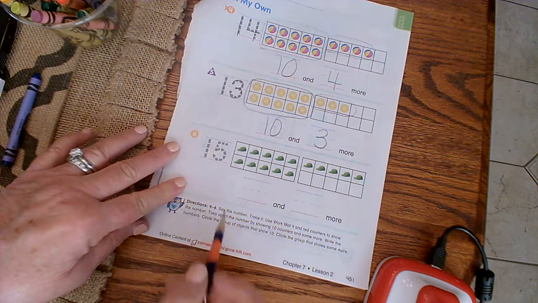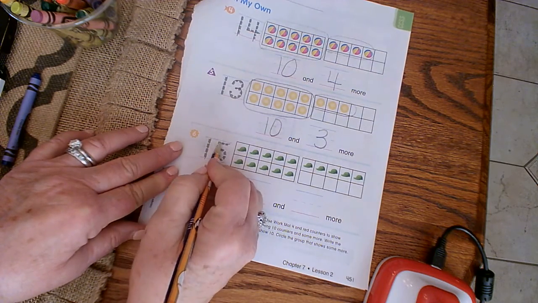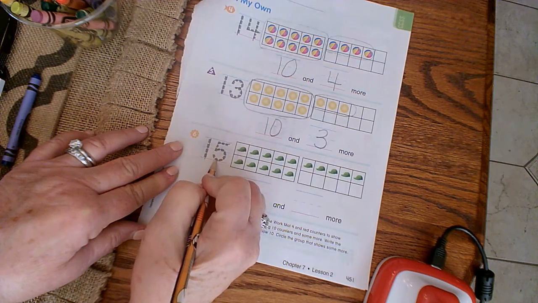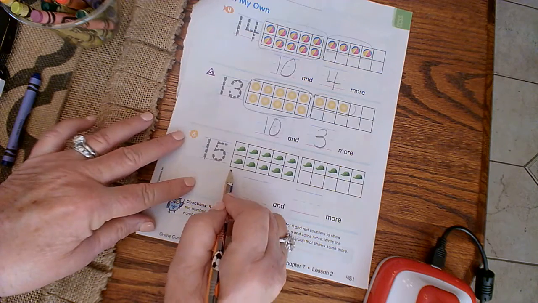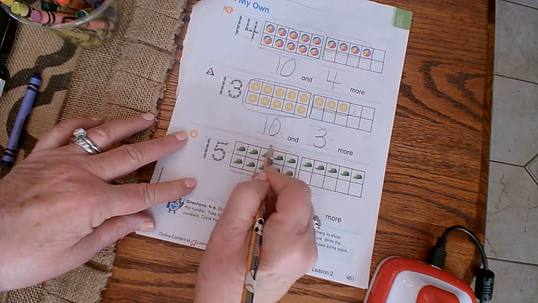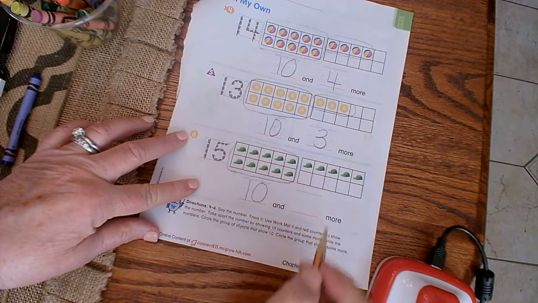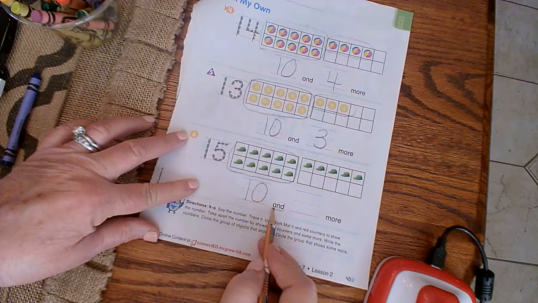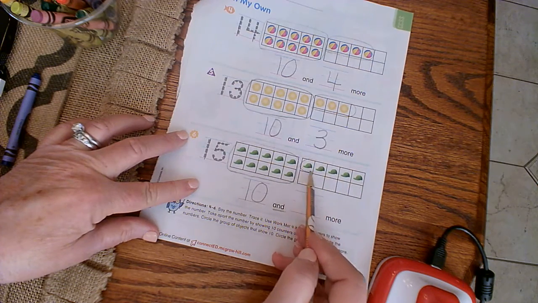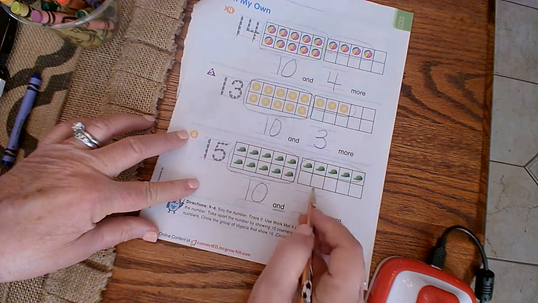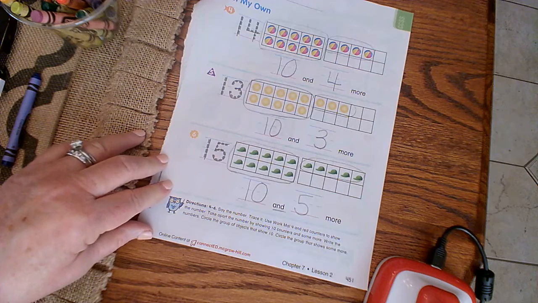All right, baseball hats. Ooh, Ethan, I know you're going to like this one. Write the number 15. Do your best handwriting. What's the first thing we see? We see a full group of 10. So we're going to circle that and show that we have a group of 10. And how many more? It's a whole top row, so we know that's 5. And 5 more. Very good job.